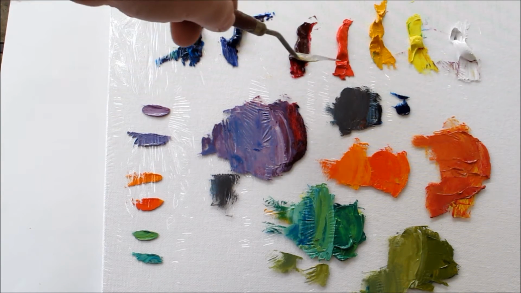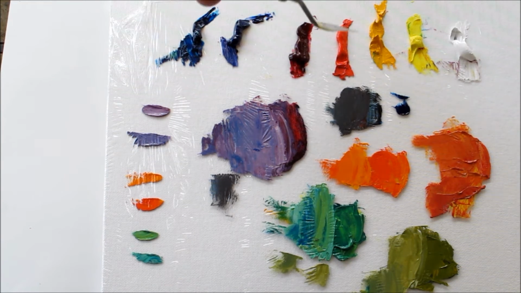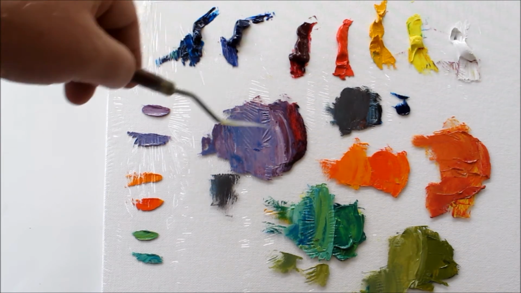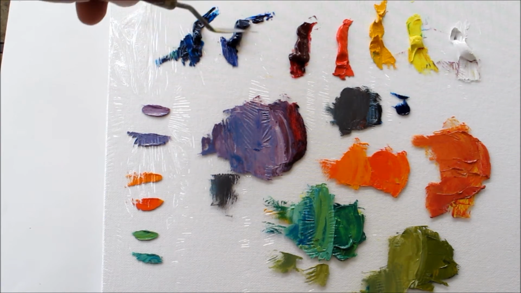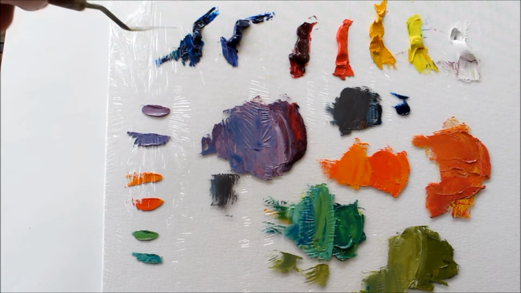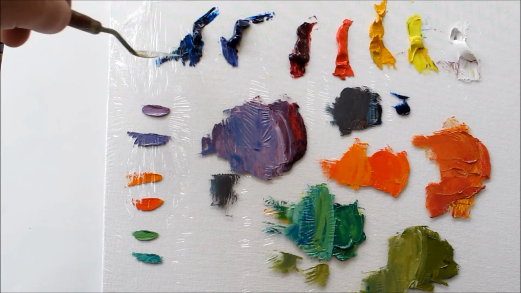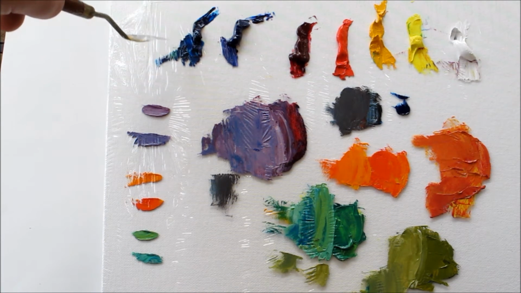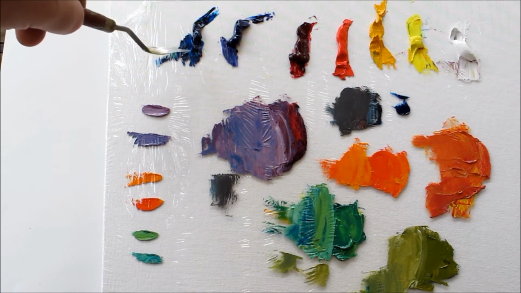Your reds, your cadmium red lights, reds that lean more orange are your warm reds. Your reds that lean more violet are your cool reds. Again, when we drop down to blues, ultramarine blue is a blue that leans towards the violet family, so it is my cool blue. And phthalo blue is a blue that leans more green, and it is more towards the yellows. It is my warm blue.